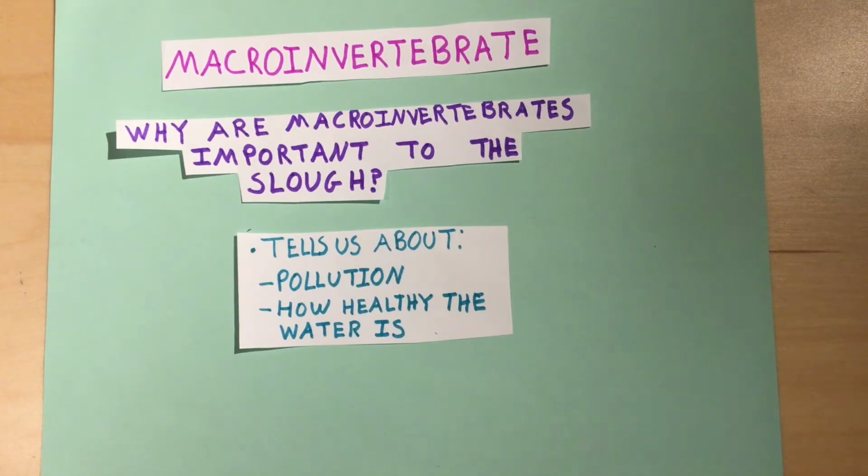If there's macroinvertebrates who don't really care about the water quality, they can live in dirty water, it can be murky or mucky, and they don't really need cool water, then it tells us that maybe there's some issues with our water and that some other animals, like certain types of fish, couldn't live in that water. It also tells us if there's a mix of both, that we're doing okay with water quality and water standards, but maybe we need to make it a little bit healthier.